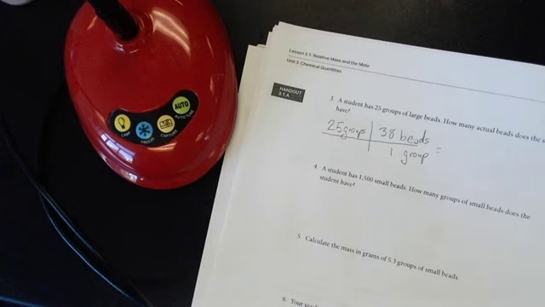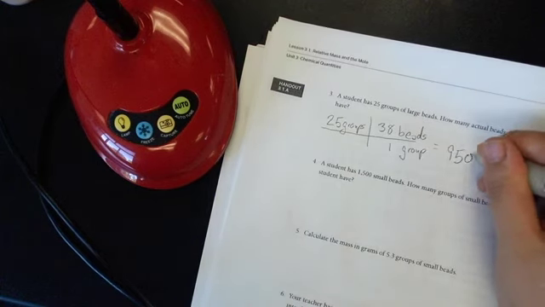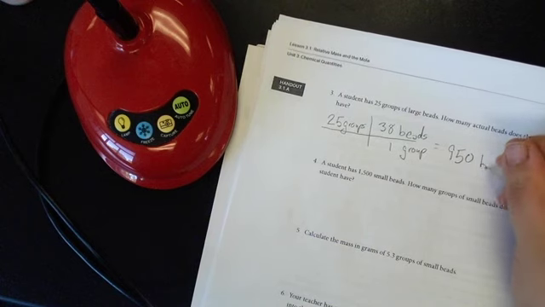See here, 25 times 38. It's going to be 950 beads.